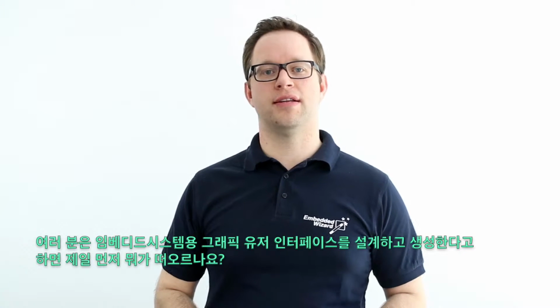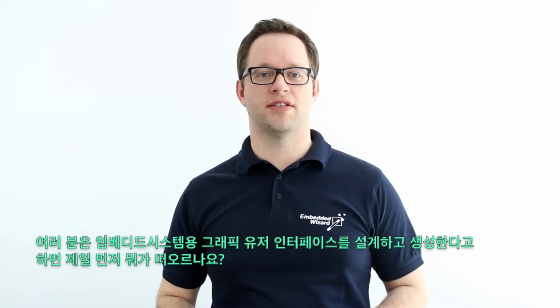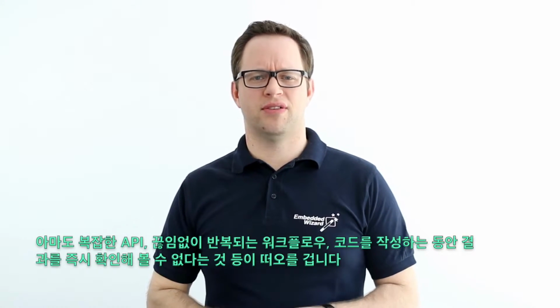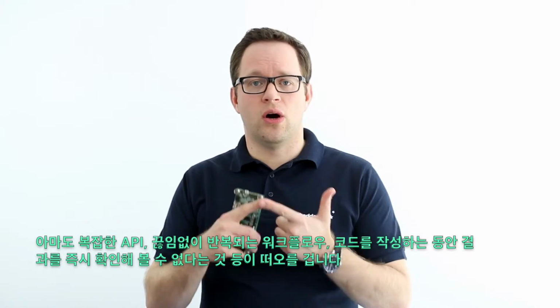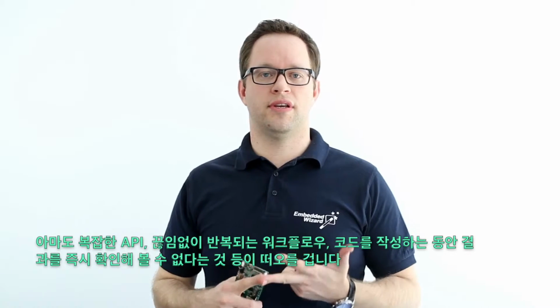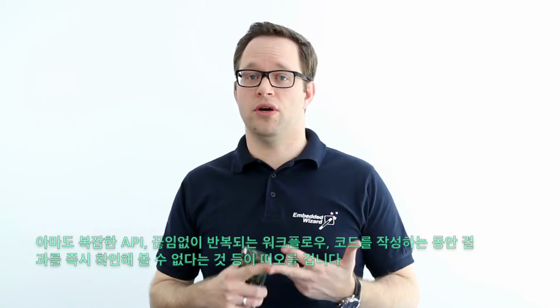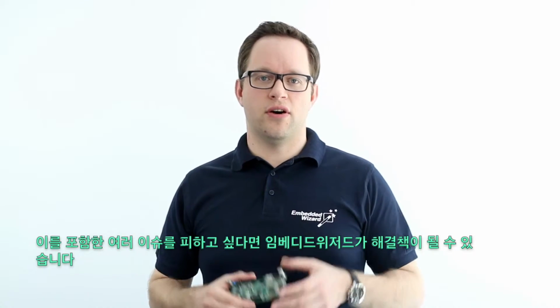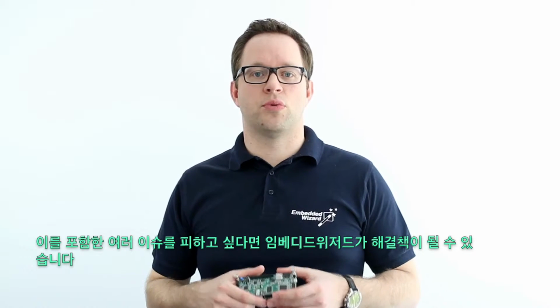Hi, Manuel here. What comes first in your mind when you think about creating and developing graphical user interfaces for embedded devices like this small one? You might think about complex APIs, long-lasting workflows with lots of iterations, and definitely no possibility to see the result instantly while coding. If you want to get rid of these and further issues, Embedded Wizard can be your solution. Let me show you how.